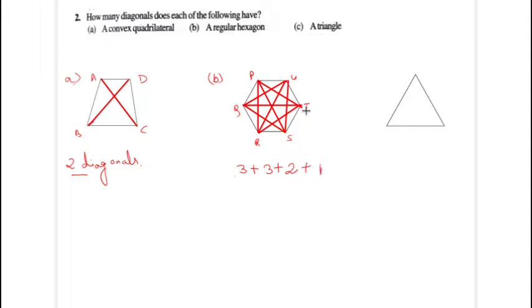Okay, now with the vertex T, all the non-consecutive vertices are already joined. Similarly, with the vertex U, all the non-consecutive vertices are already joined. Okay, so here how many diagonals we have got? Here we have got 3 plus 3, 6 plus 2, 8 plus 1, 9. So we have got 9 diagonals for a regular hexagon.